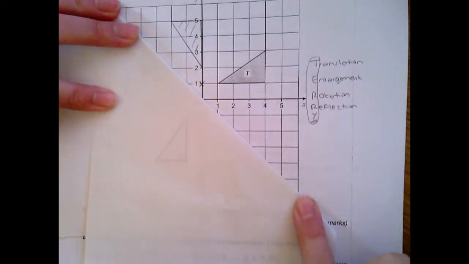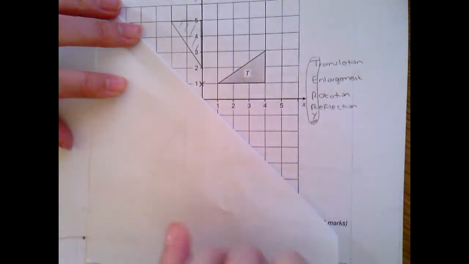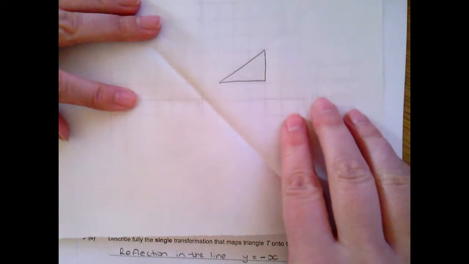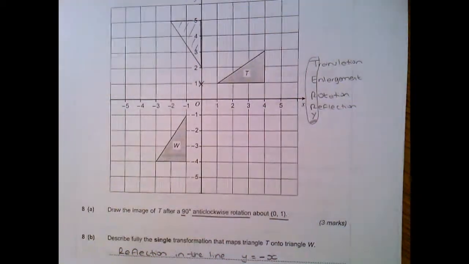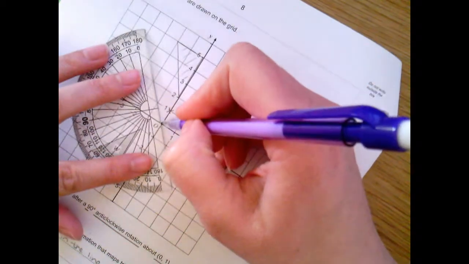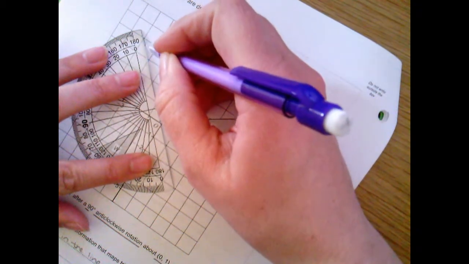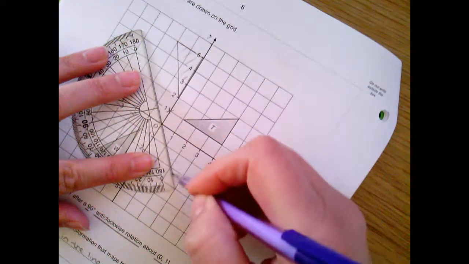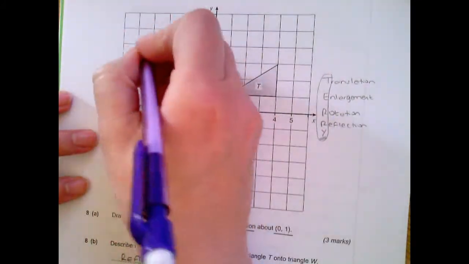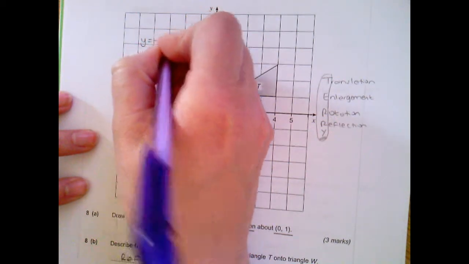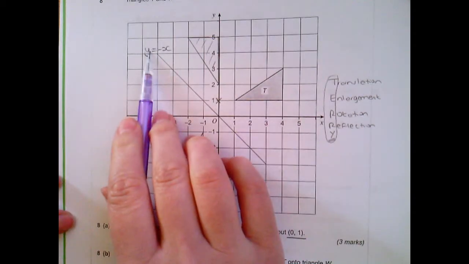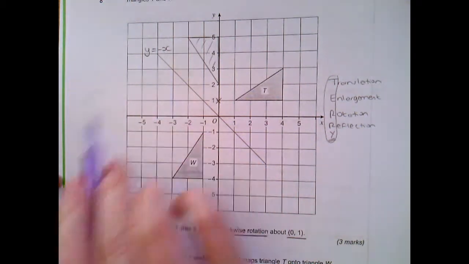So that slanty line going diagonally like that, you need to know the proper name for that line. So this line going through 0, 0, 1, 1, 2, 2, 3, 3, 4, 4 and so on. The special name for that line is y equals minus x, and that's because the y coordinate and x coordinate are the same, but one of them's negative.